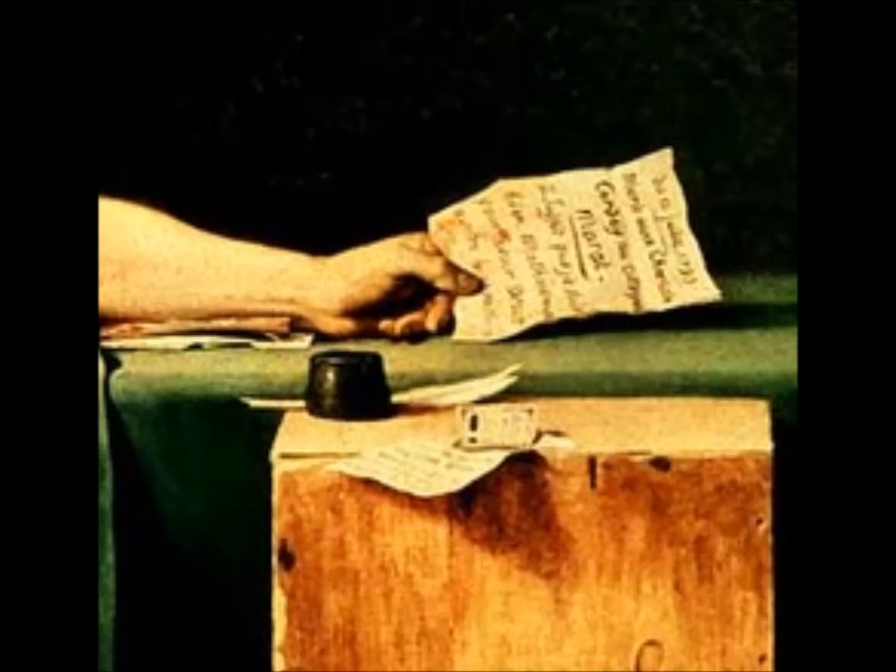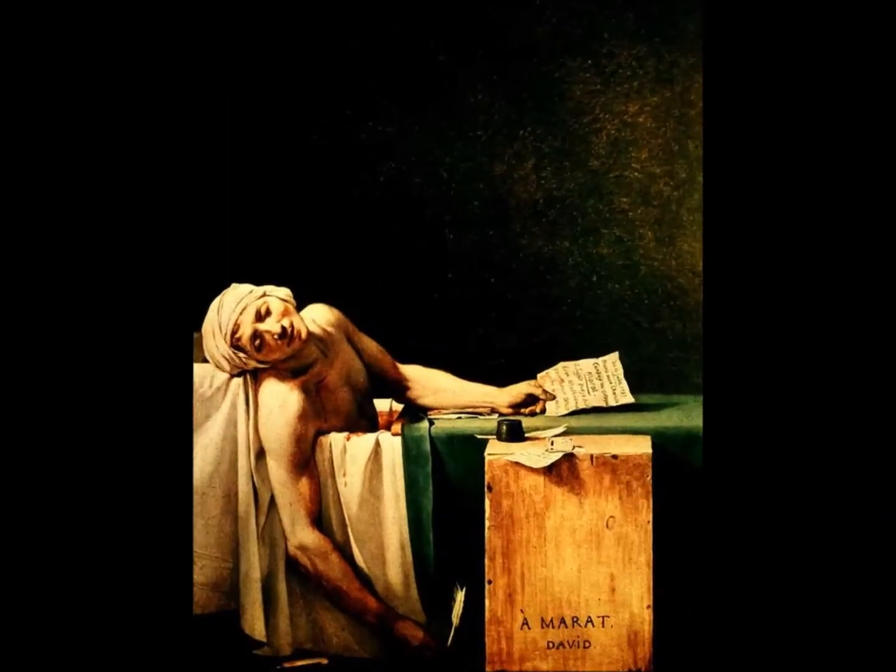There is also some money on a desk next to the bathtub that, according to some art historians, was meant to be sent to Charlotte Corday, which was supposed to serve as a symbol of apology for all the wrongs that he has done as a revolutionary. And although this was meant to idealize Marat, David's work hid the corruption that was present in the reign of the revolutionaries during this time.